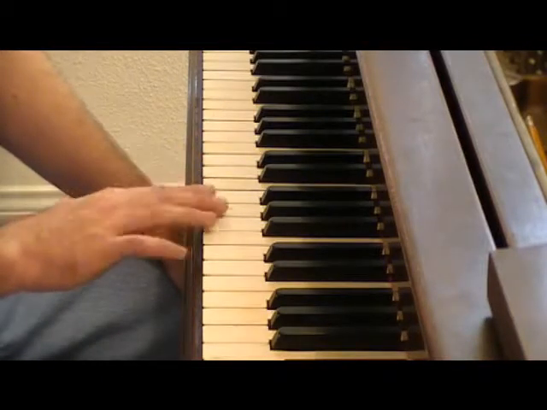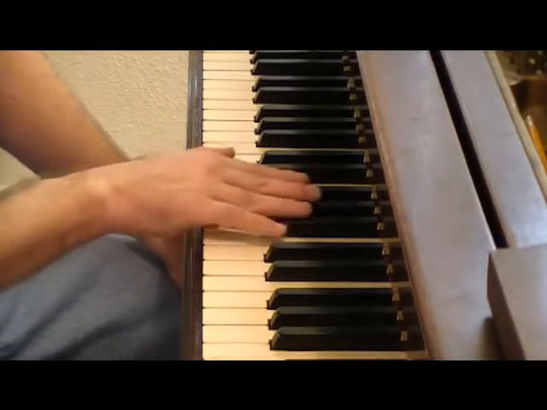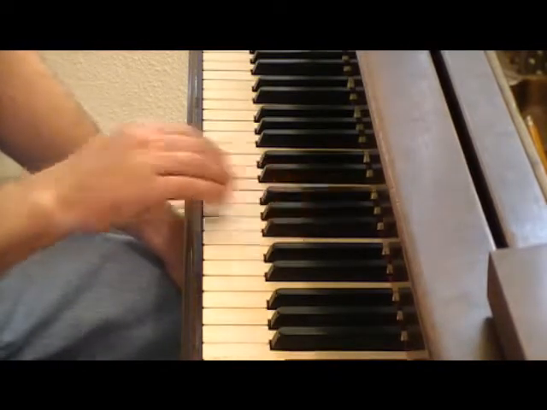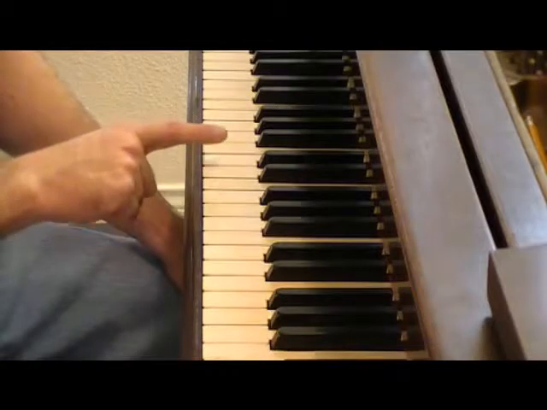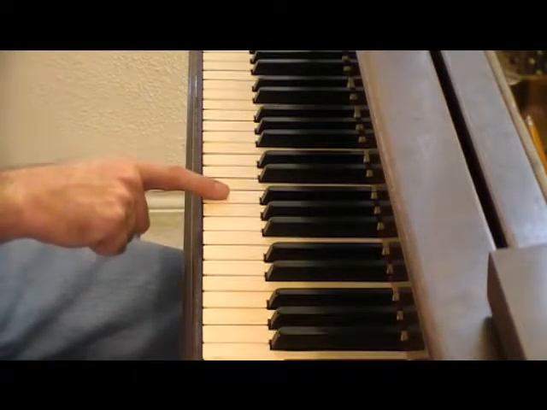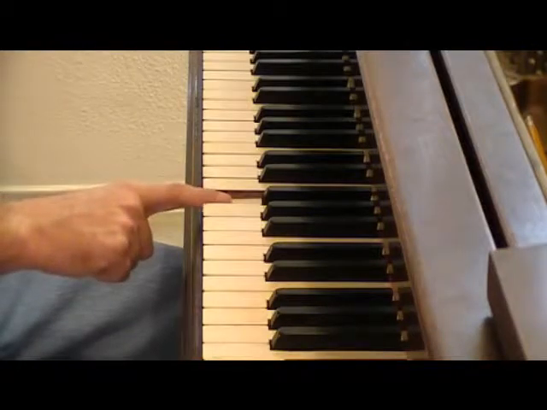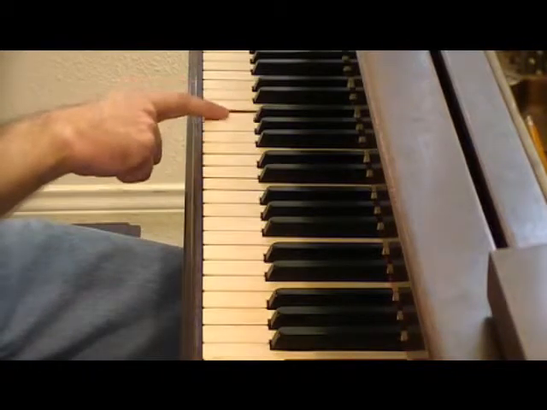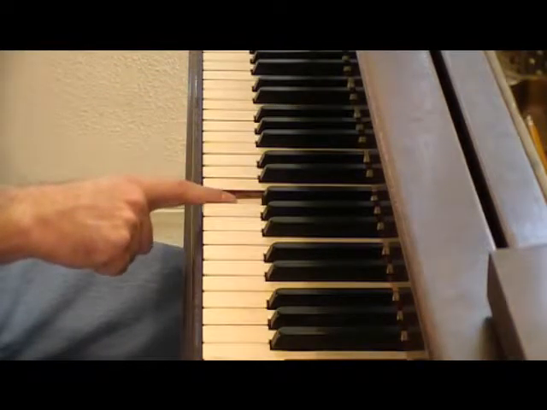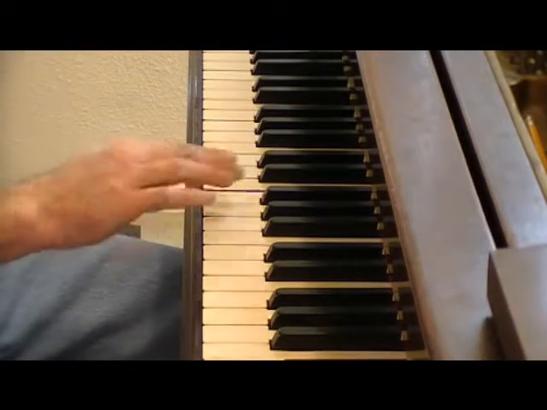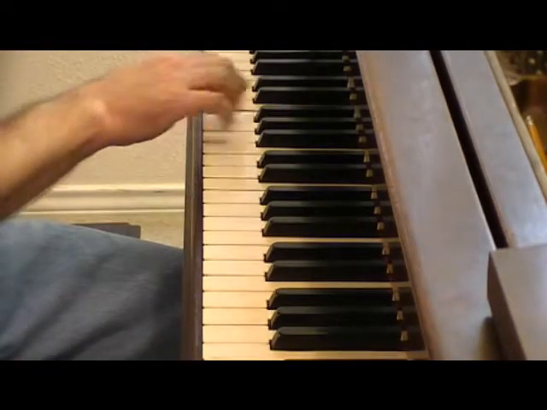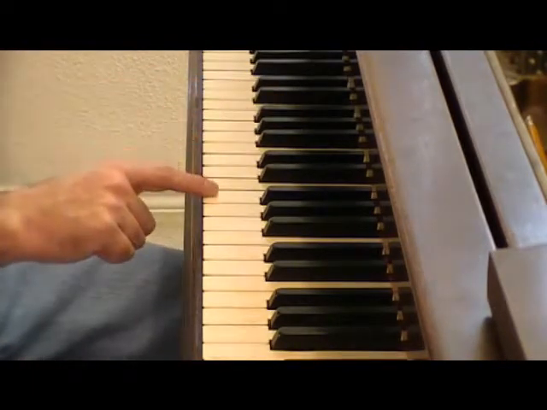Now we're going to deal with these 4 white notes that go with the 3 group. Remember, this is a group of 3 black notes. Well, this is C, this is D, this is E, so guess what? This is going to be F. There's an F. There's a lower F right there. Here's your F. Notice it's to the left of this group of 3. Here's an F. It's to the left of this group of 3.